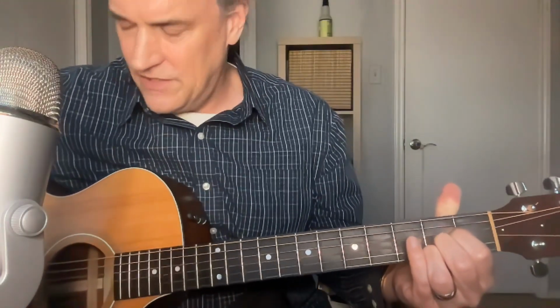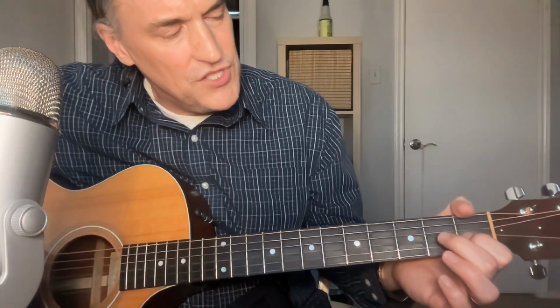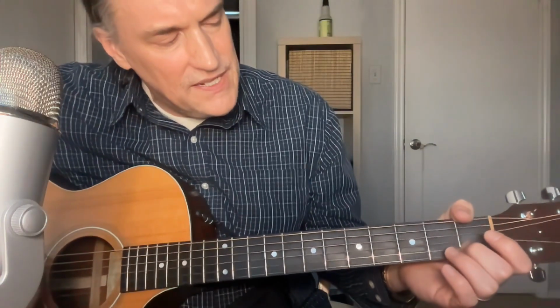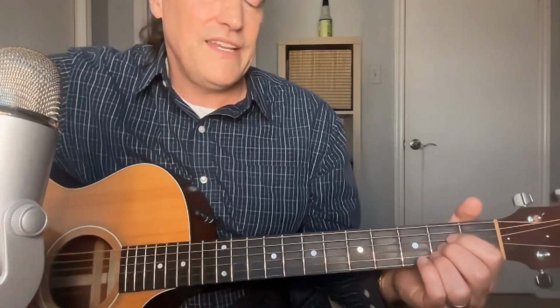All right, let's do A major. A major is played like this. I'm playing an open E, open A. That's second fret on the D: D, D sharp, E. That's E. Second fret on the G: G, G sharp, A. Second fret on the B: B, C, C sharp. And then an open E. So once again, E, A, E, A, C sharp, E.